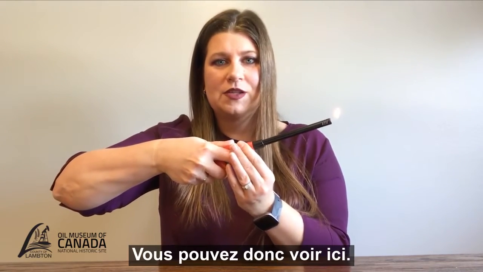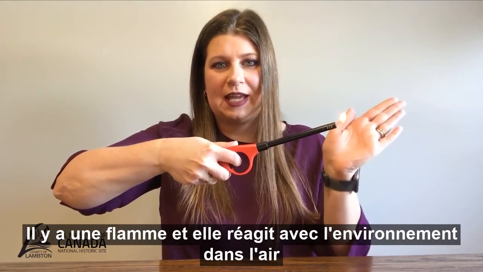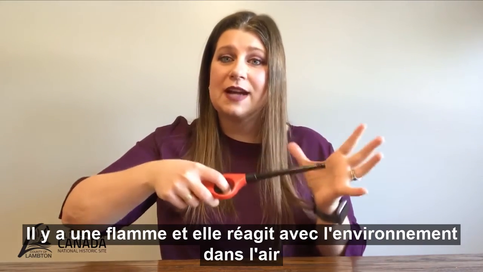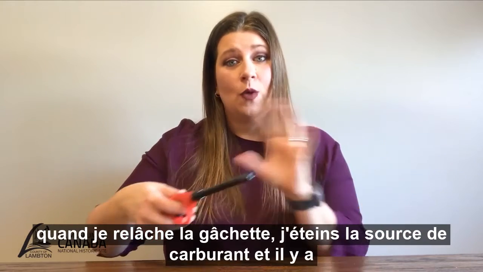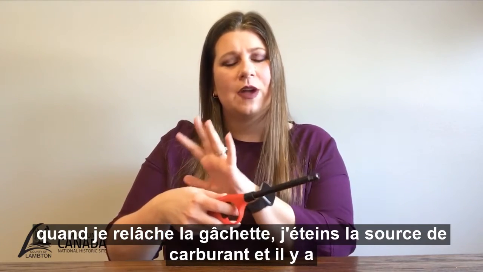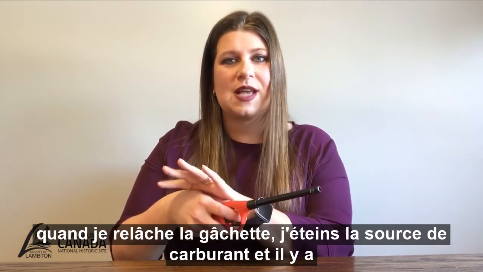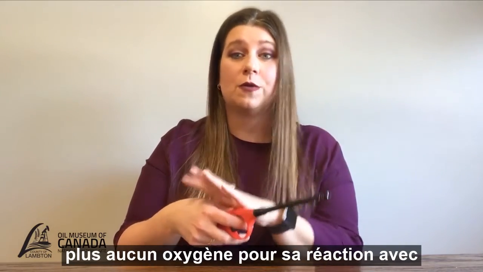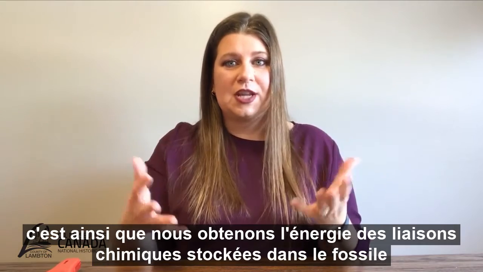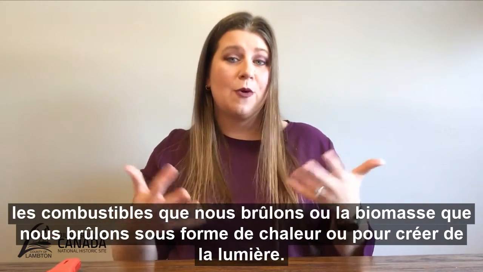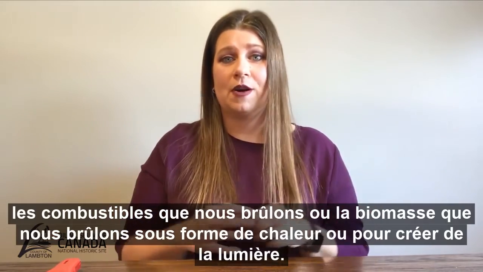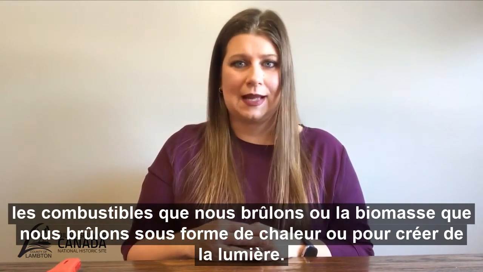There we go. So you can see here, there is a flame, and it is reacting with the environment and the air. When I release the trigger, I've extinguished the fuel source and there's no longer any oxygen for it to react with. So this is how we get energy from these stored chemical bonds in the fossil fuels that we burn or biomass that we burn as heat or to create light.